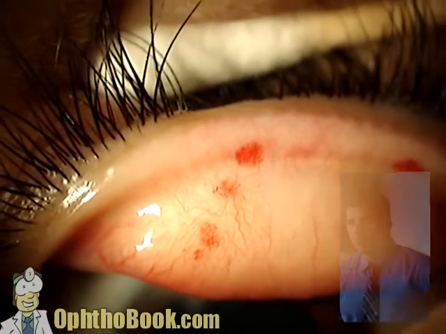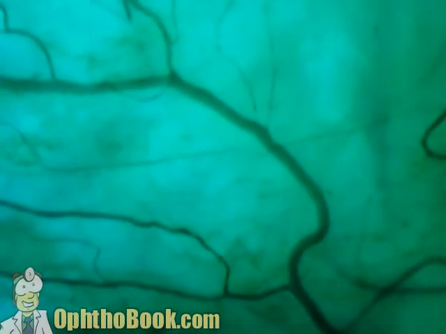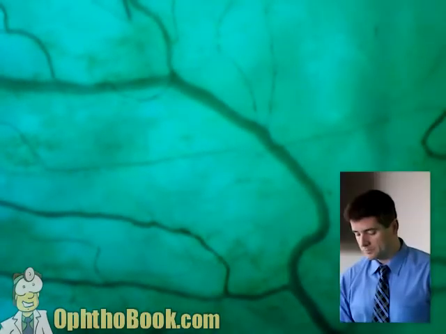You can also use the red-free filter when looking at the surface of the eye. Red lesions are much easier to see with this light. They become darker, they become black. In fact, you can even see the individual blood vessels coursing through the surface of the conjunctiva if you use this filter and you turn your magnification up enough.